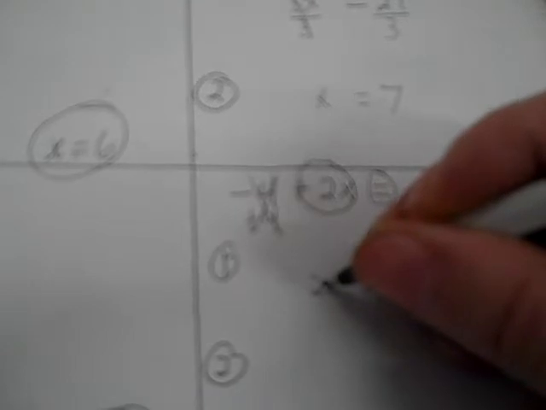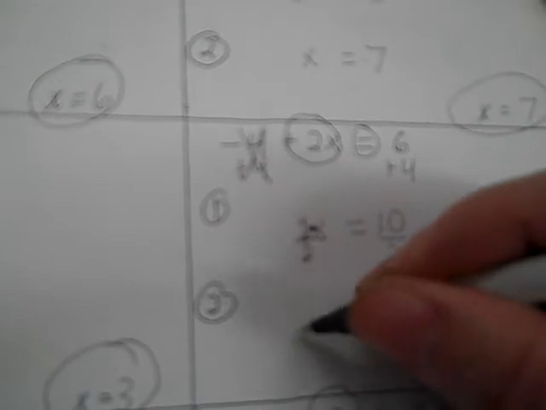Now dot that, and then I will divide both sides by the number multiplied by the x, okay? And I have x, and then 10 divided by 2 is 5, so it's 5.